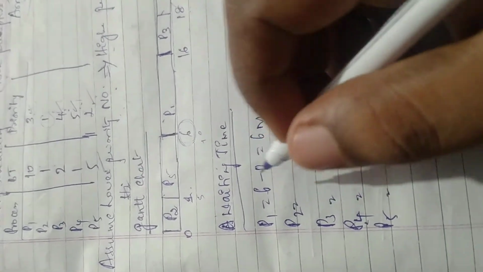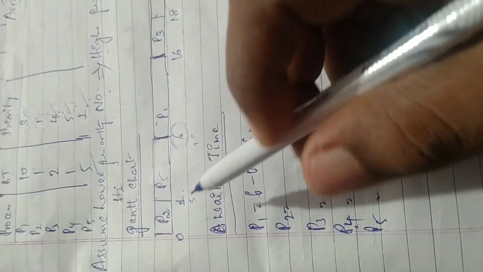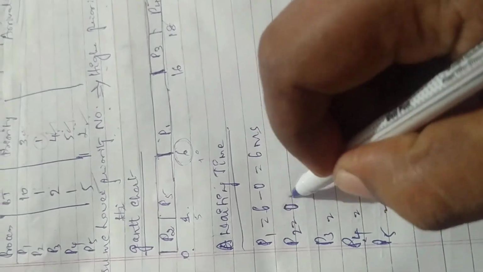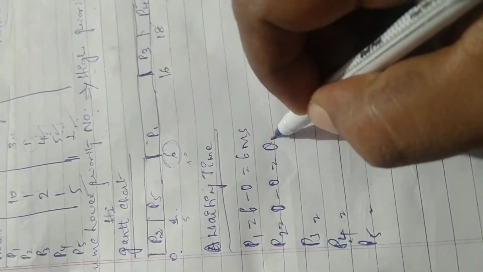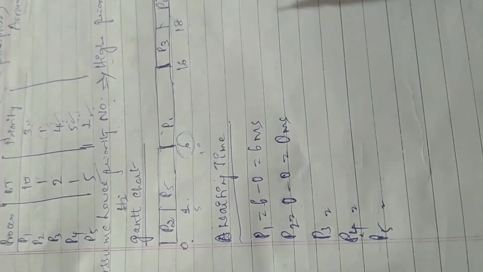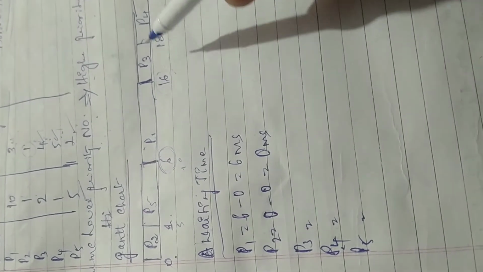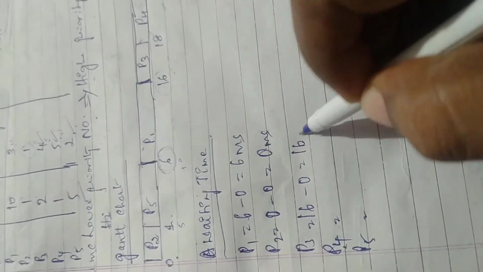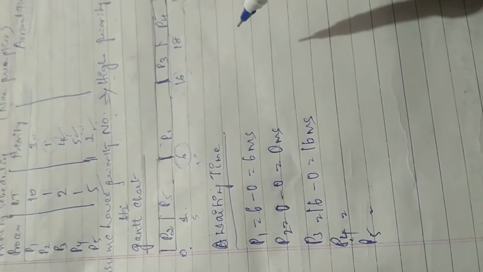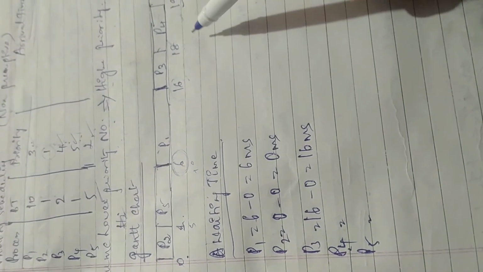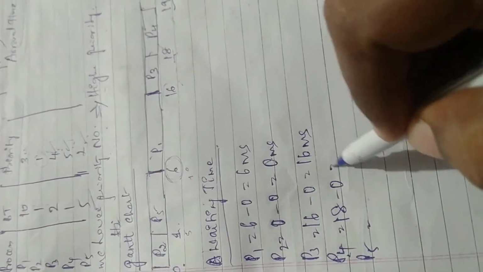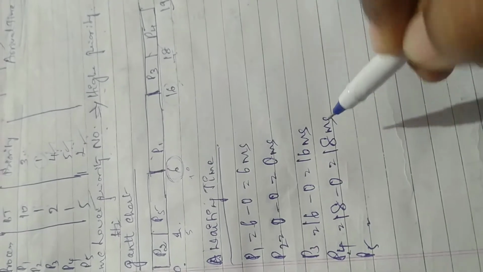Then P2 came in at 0 milliseconds. It got the CPU at 0 milliseconds. So 0 minus 0 is 0 milliseconds. P3 came in at 0 milliseconds, got the control of the CPU at 16. 16 minus 0 is 16 milliseconds. Next P4 came in at 0, got it at 18. So 18 minus 0 is 18 milliseconds.